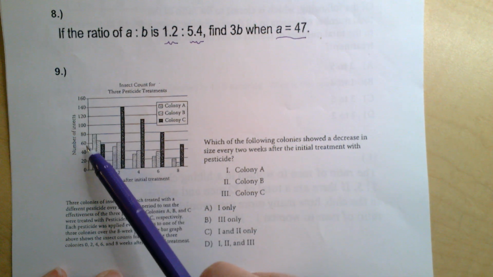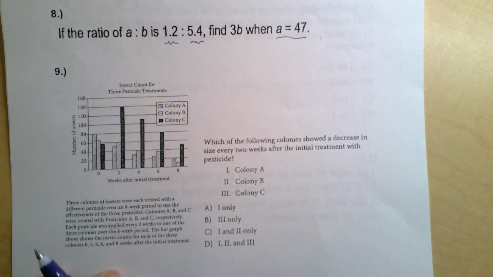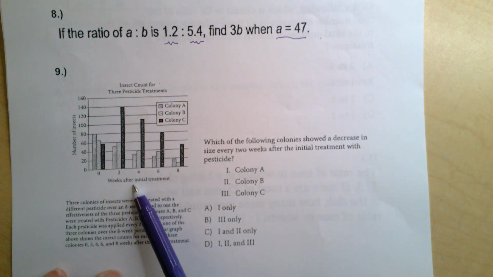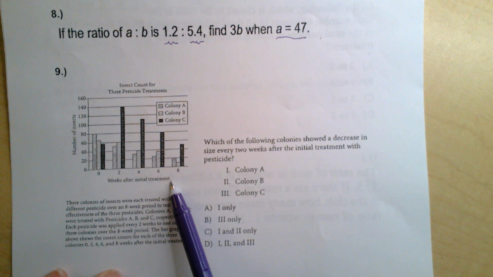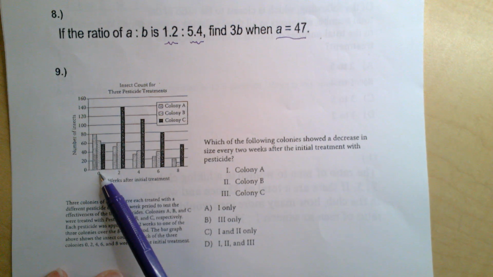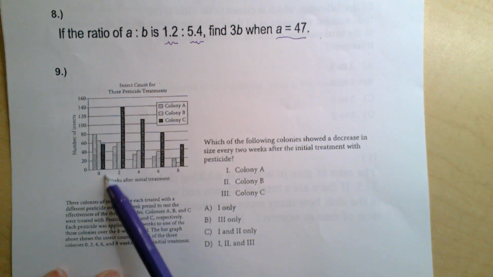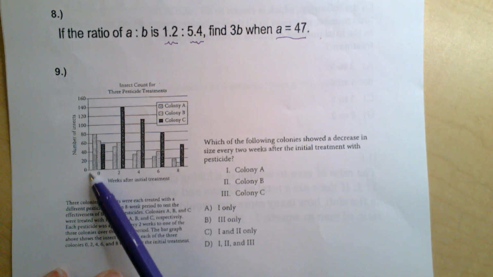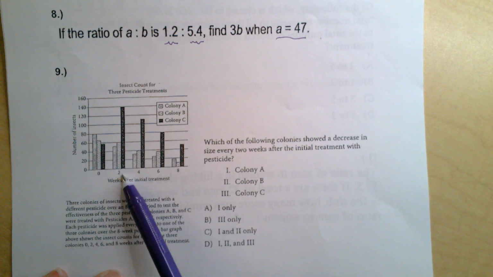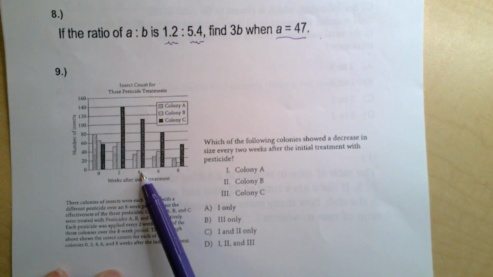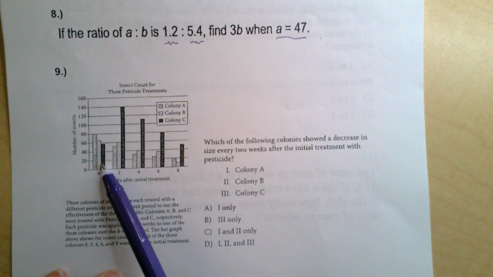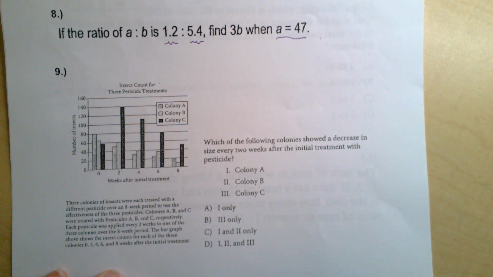And I believe we're counting by 20s, 20, 40, 60, 80. Okay. Here are weeks after initial treatment. So 0 weeks after initial treatment. So that's the start. No time has passed. This is 2 weeks after initial treatment, 4 weeks after initial treatment. And each of these represents a colony.